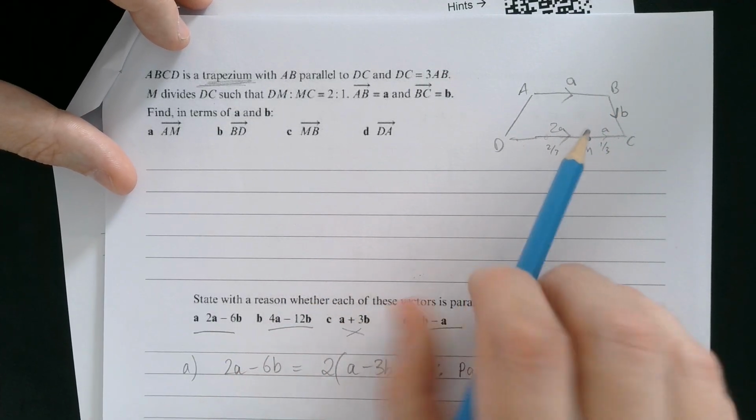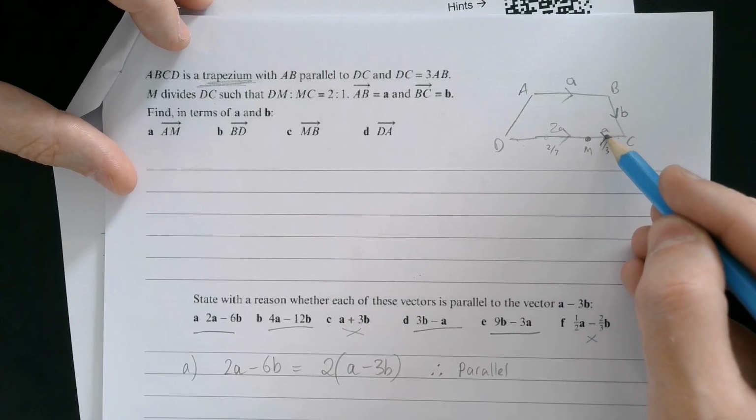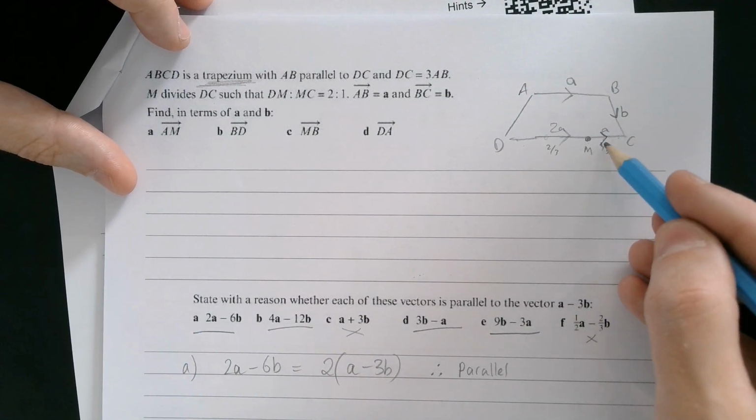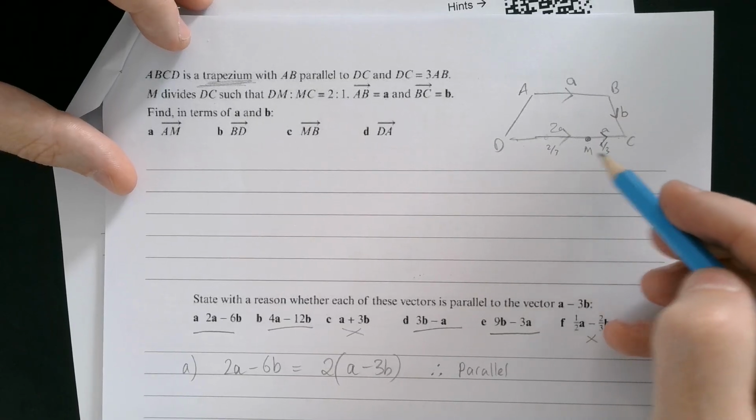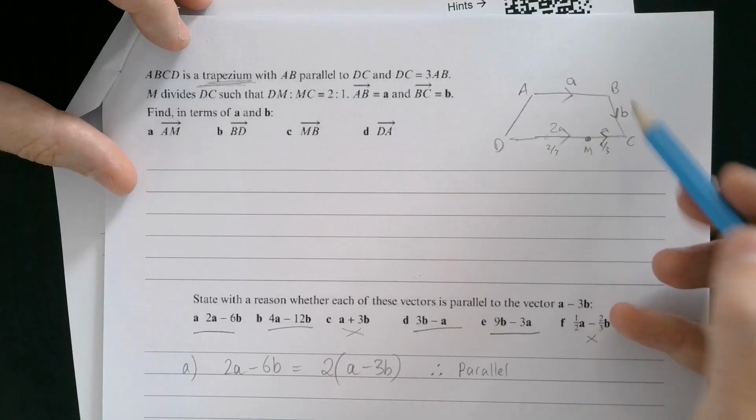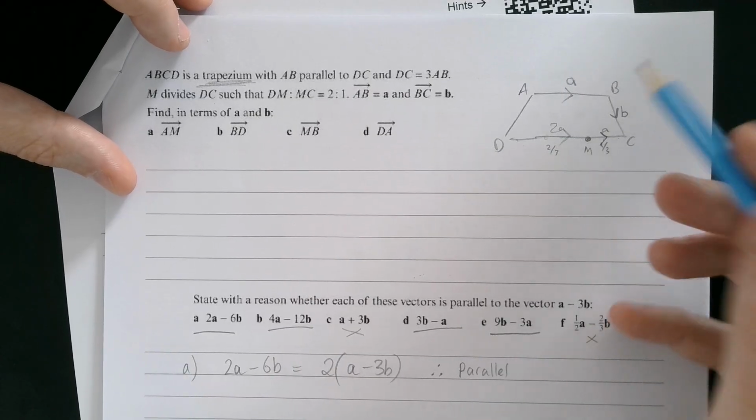So the rules, there's not a lot of them, but that just means you need to know them fully, because they are going to come up. So this kind of going against an arrow is minus. So if you're going in the opposite direction, it's minus.